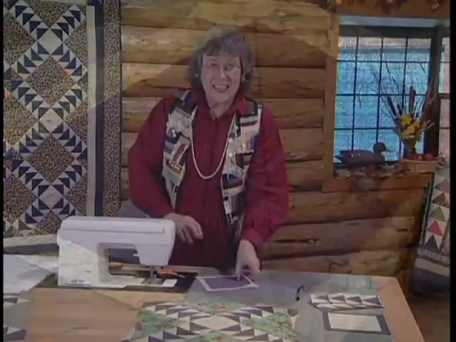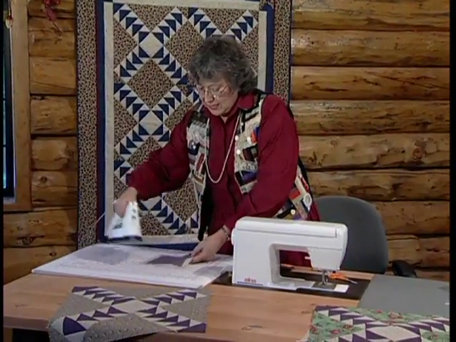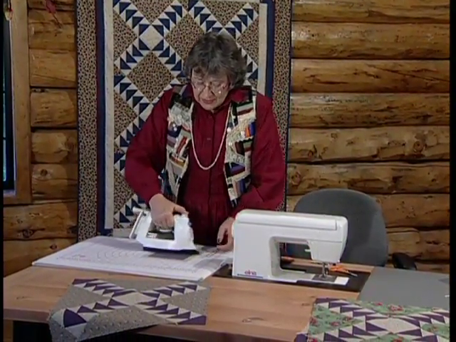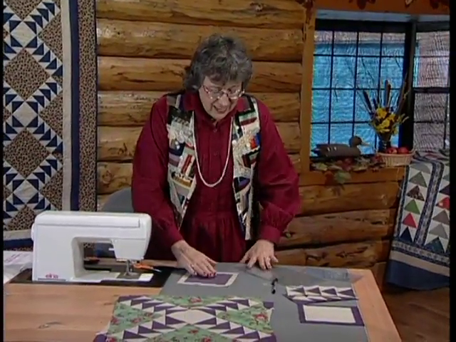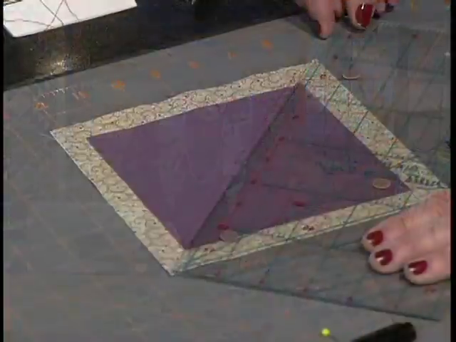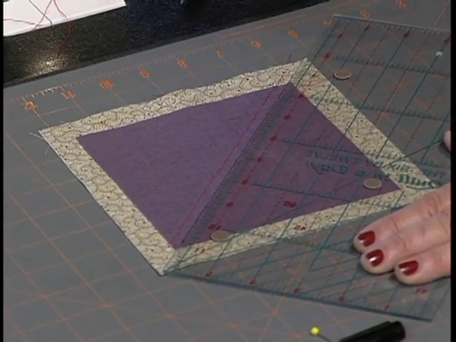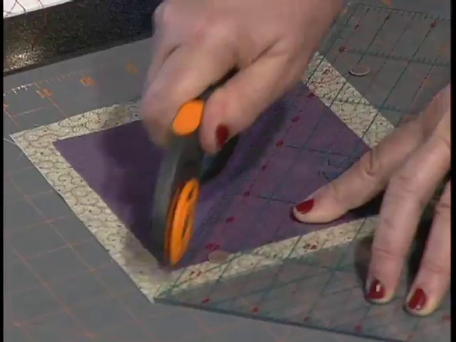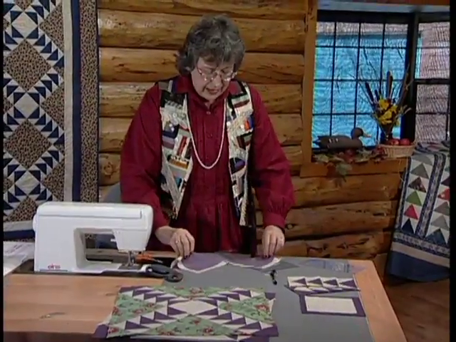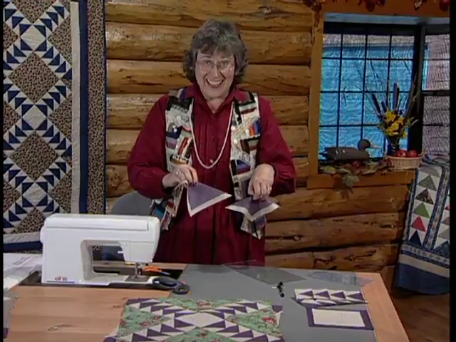Pull out those pins. How about a real quick? Set that seam so that you don't have any distortion. That is the bias. So you want to set the seam so you don't have any distortion. And then go back to your cutter and just cut these in half. And actually at this point, kind of looks like, okay, we've got 2 geese right there.